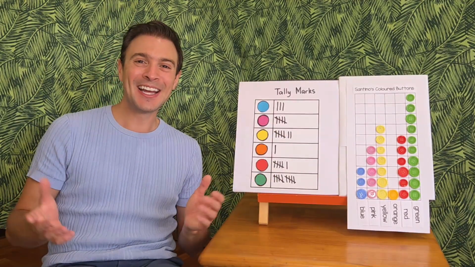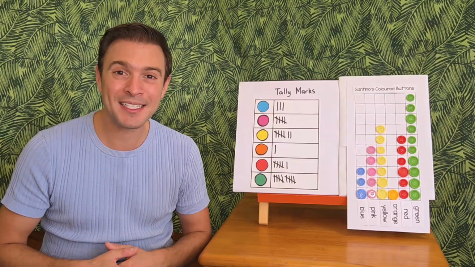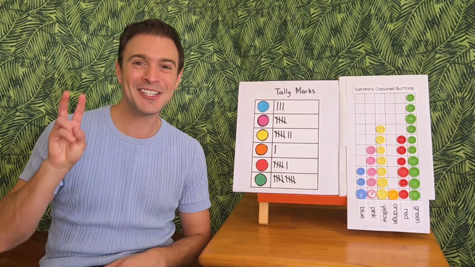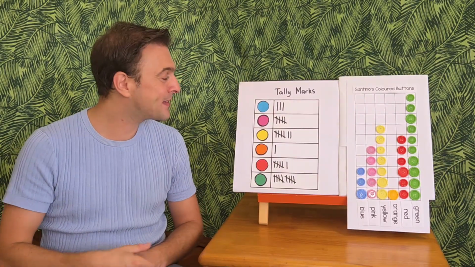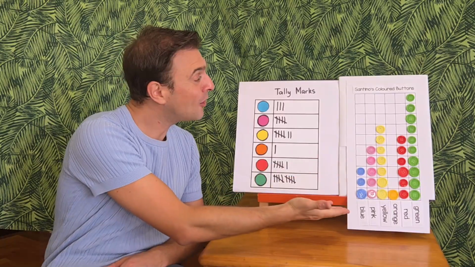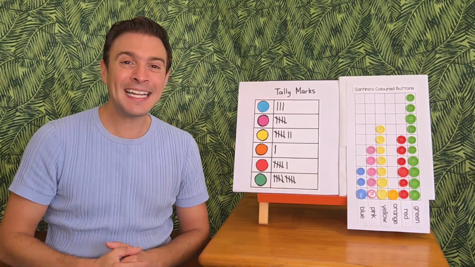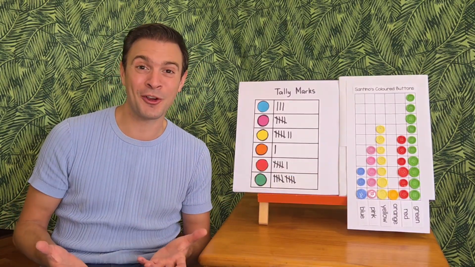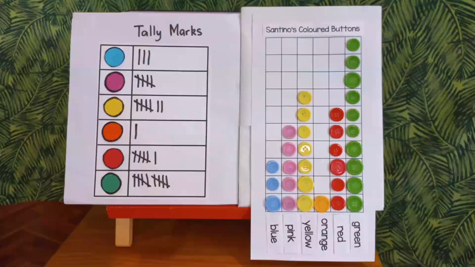And we're done! We've now recorded the same data about our coloured buttons in two different ways, with tally marks and on a graph. Now let's compare these two ways to show the data. What do you notice? Both are showing the same information, but does one way make it easier to understand the information? Which way gives you a clearer idea about the colours?